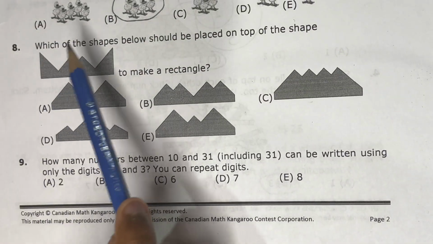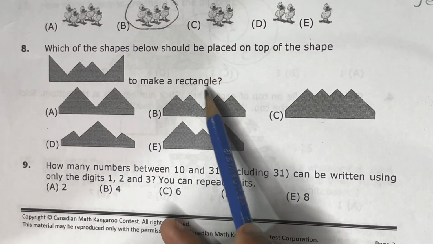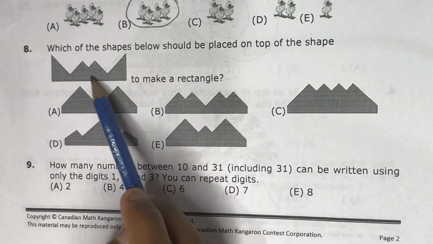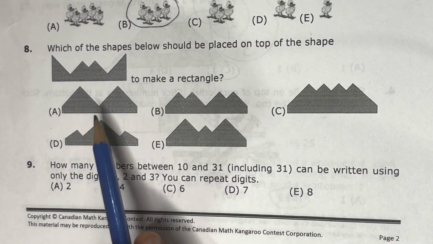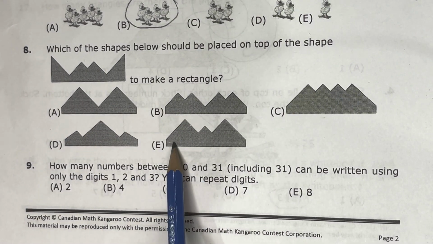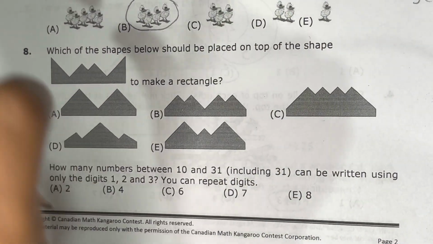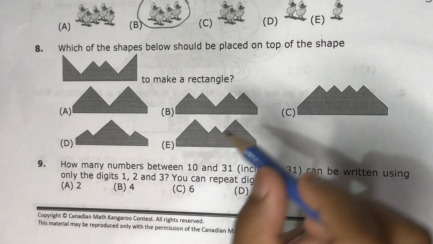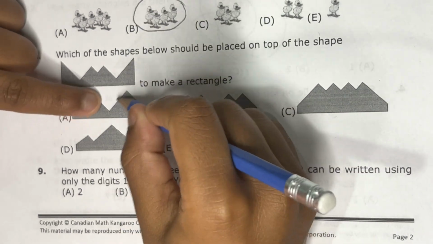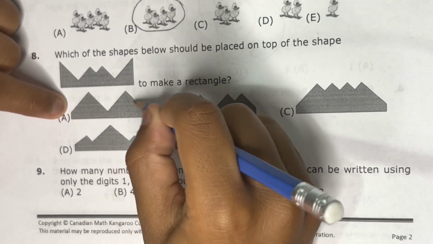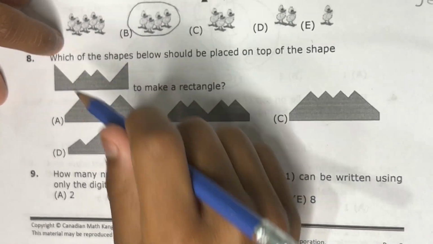Number 8. Which of these shapes below should be placed on top of each shape to make a triangle? So here we have this form. It says we need one of these forms, A, B, C, D, E, to place on top to make a rectangle. For example, I take A. It won't work, because this has 2 triangles here, and this has 1, 2, 3. So not A.